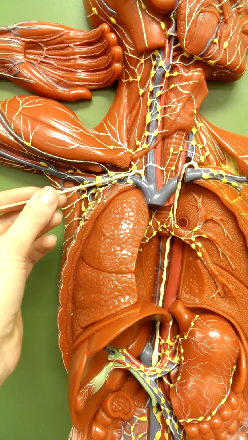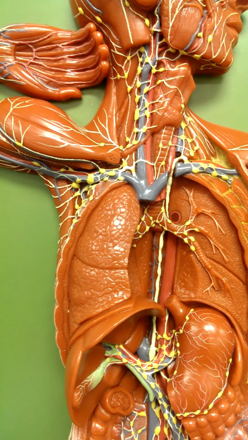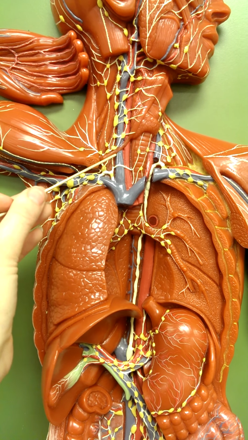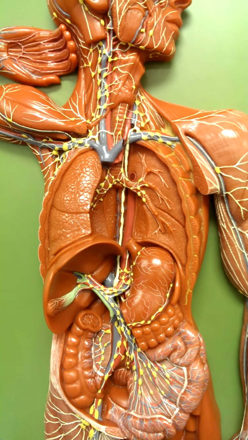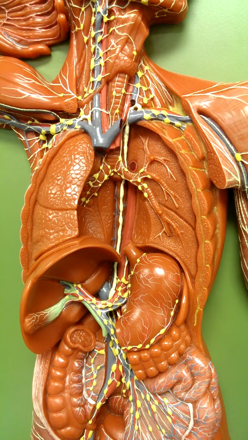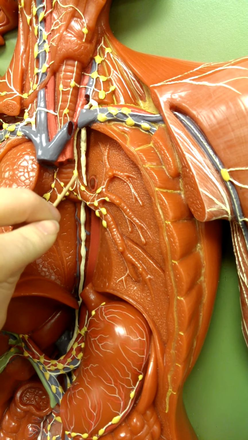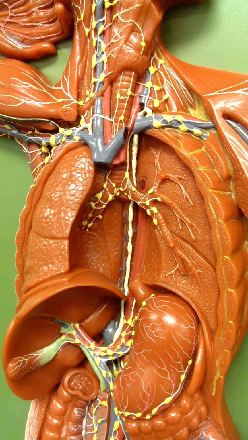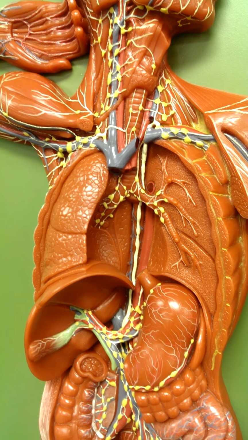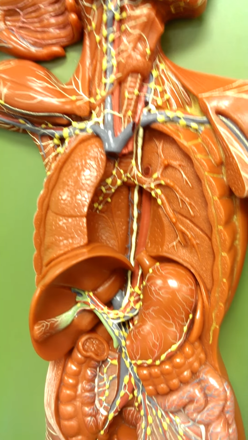The trunk located here is going to be our subclavian trunk, and it's going to be collecting lymph from the upper limb. So our subclavian trunk and our jugular trunk. We have two trunks within the thorax. We cannot see the bronchomediastinal here because it's behind. We can see bronchomediastinal here, running along the trachea and the bronchi. We cannot see intercostal. The intercostal trunk sits posterior to the lungs, and the lungs are in place here. So that intercostal trunk is located right next to the vertebra.